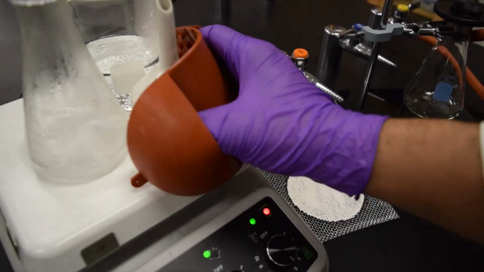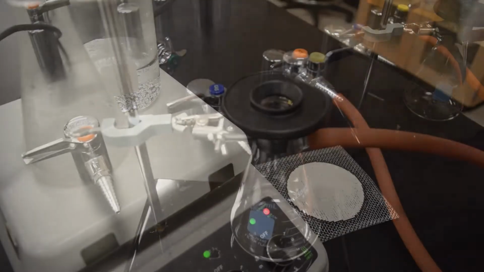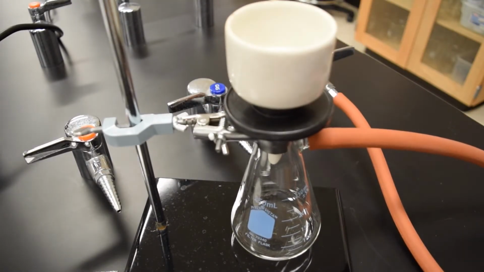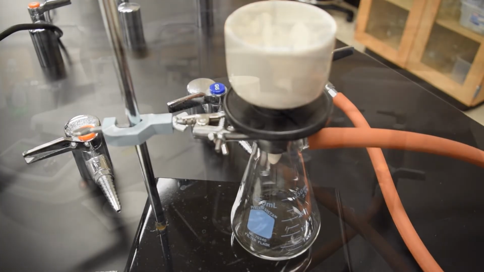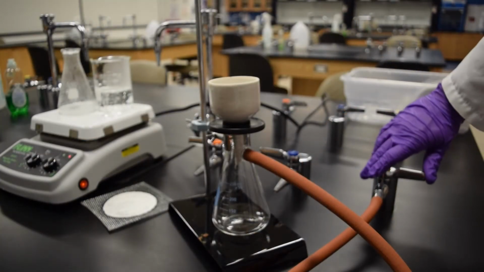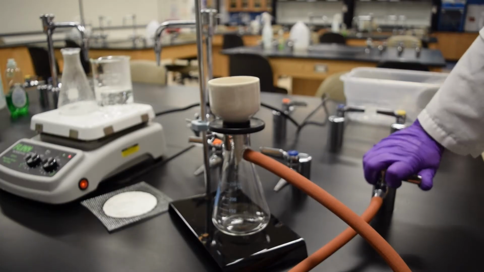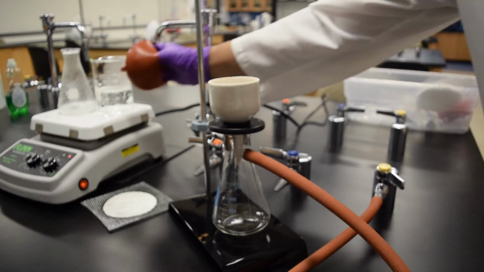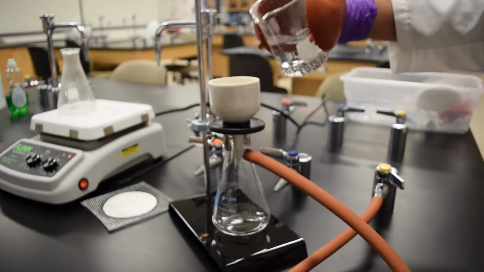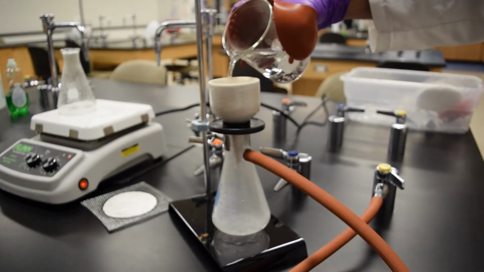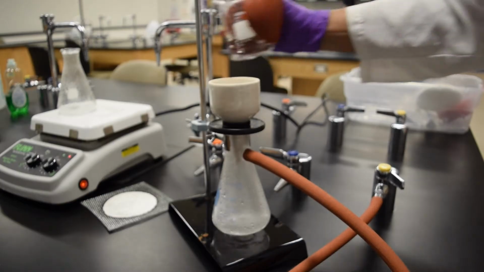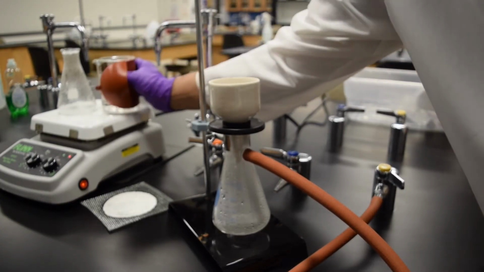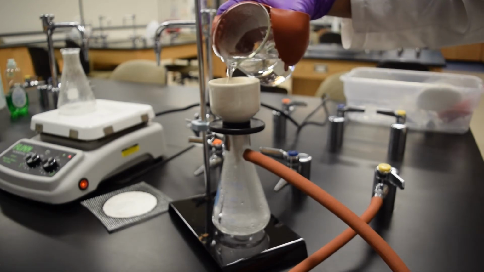After setting up the vacuum filtration, use the hot hands to place the Buchner funnel on the vacuum flask. Then, run some hot water through the Buchner funnel to wet the filter papers. Remember, you want to keep the funnel as hot as possible. Otherwise, the benzoic acid will freeze and clog the funnel.